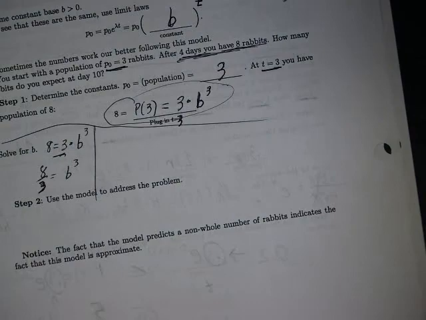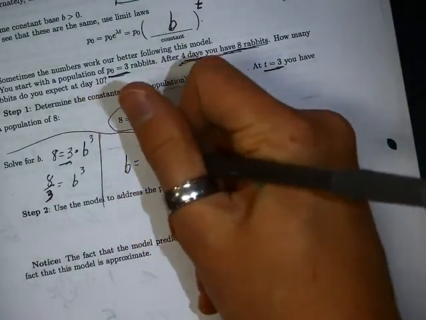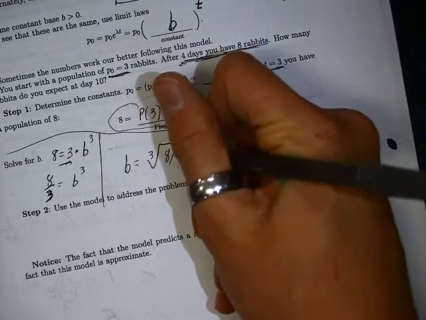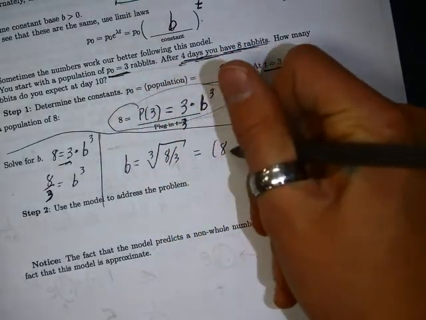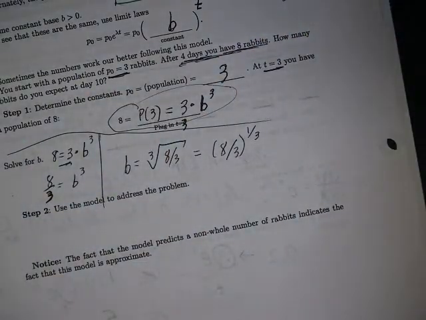Yeah, so b is cubed, so you need to undo the cube. So b is equal to the cube root of 8 over 3, or if you like writing things in exponential form, that's 8 over 3 to the power 1 over 3. I'm not going to say one of those is a better answer than the other. So now we know what the base is. Now we know everything we need to make our prediction.